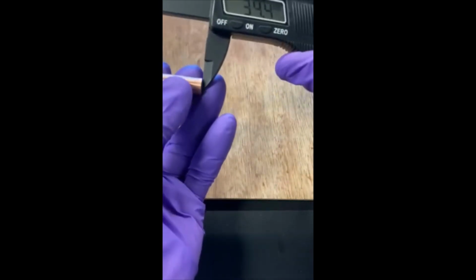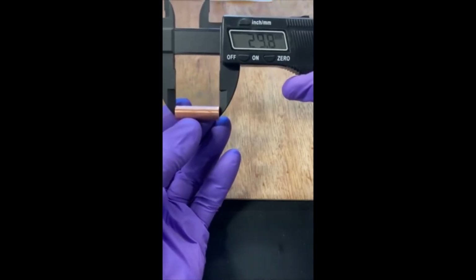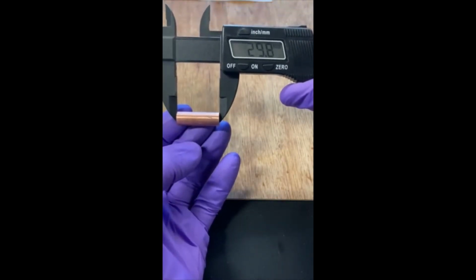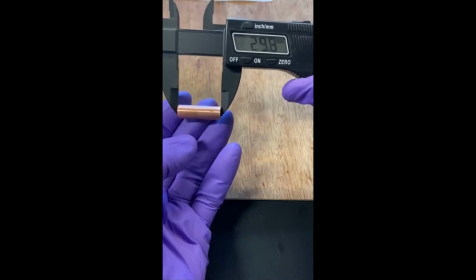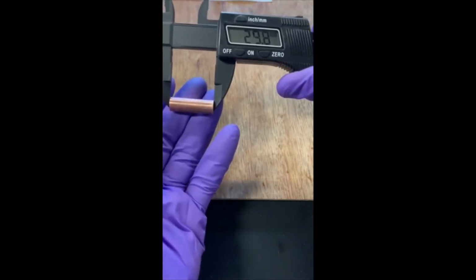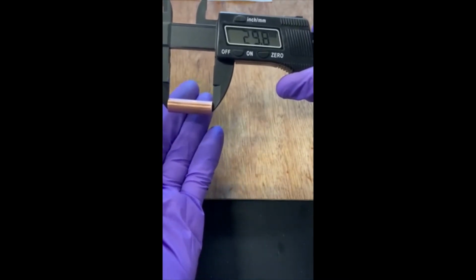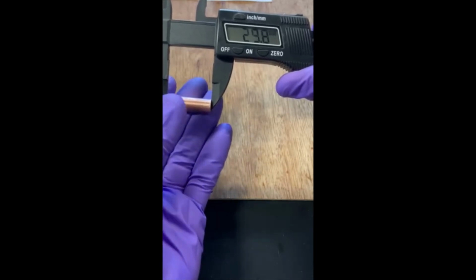We can repeat the measurement a couple of different places, and you see that it's 30 millimeters within about 2/10 of a millimeter. So we have an approximately 30 millimeter long cylinder. From those two measurements of the diameter and the cylinder length, we can determine the volume of the cylinder.